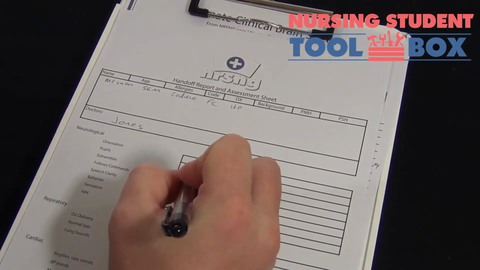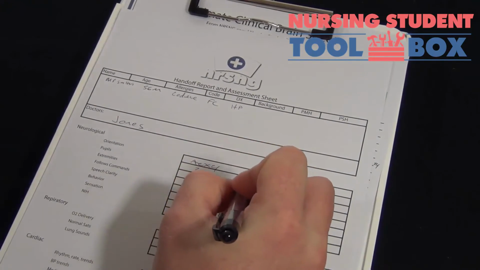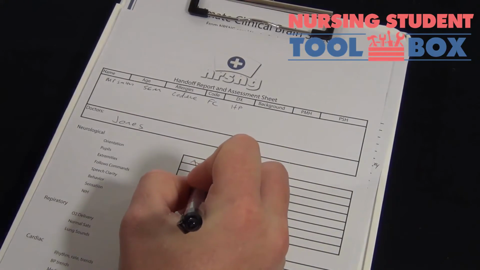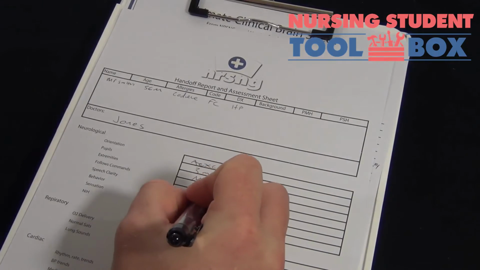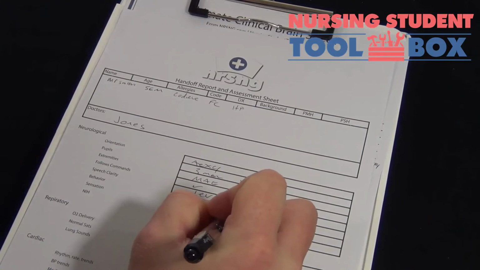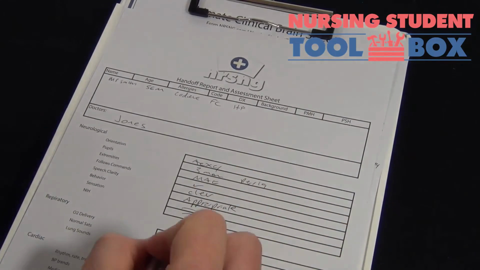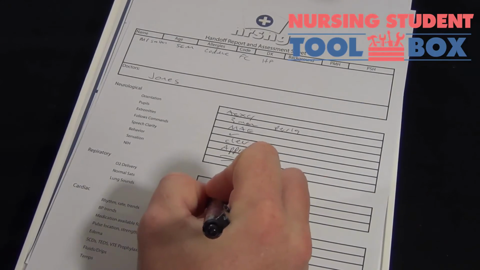And then beyond that, it breaks it down even more. So for example, under respiratory, what's their O2 delivery? What's their normal SATs? What's their lung sounds? And so that's really going to help you give an appropriate report and make sure you're not leaving out essential information for your patient. It also includes allergies, code status, background, past medical history, past surgical history, and the physicians.